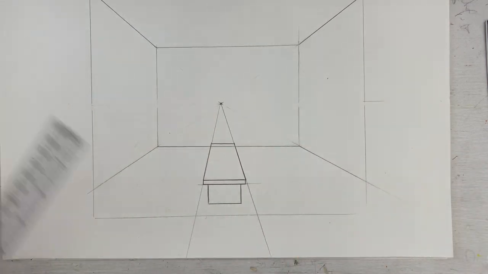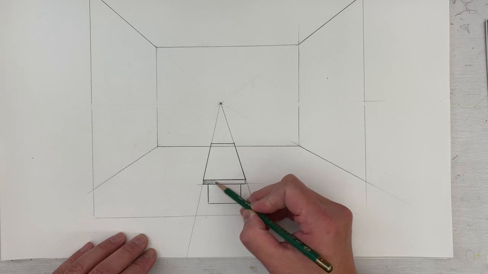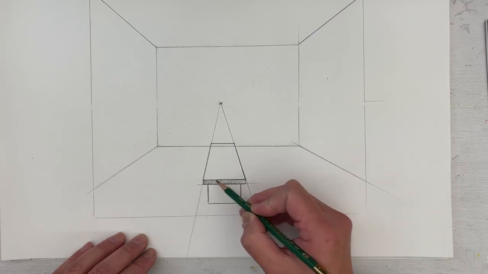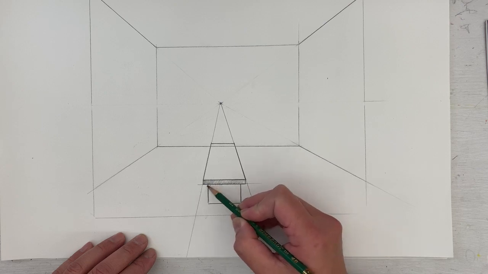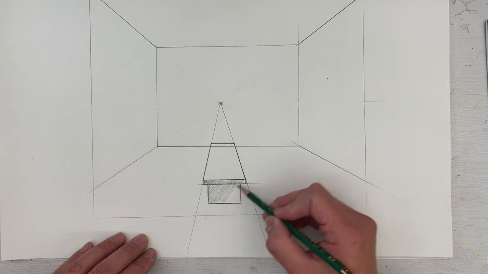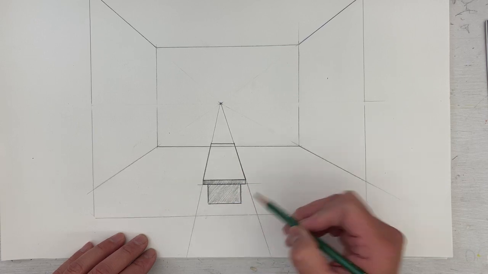All right. I will shade this just to help you guys see it. Middle value. Okay.